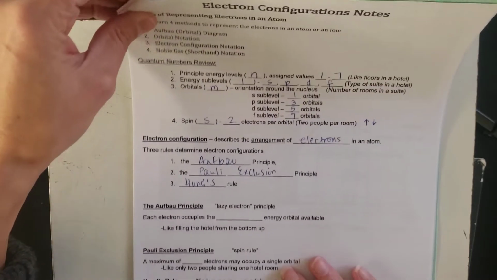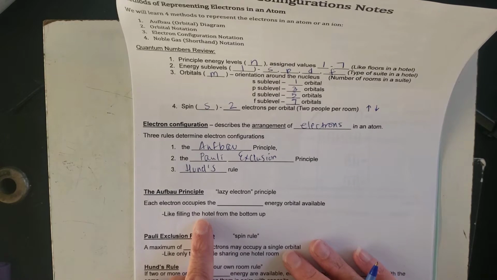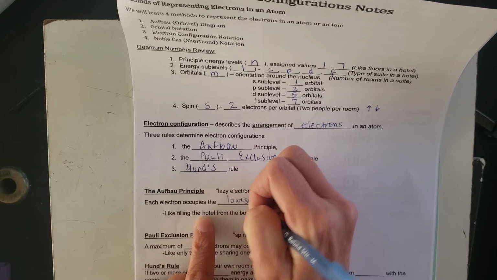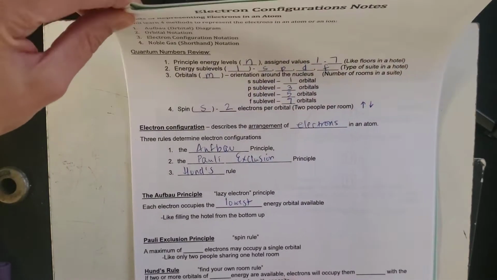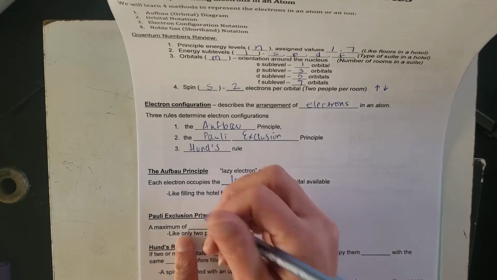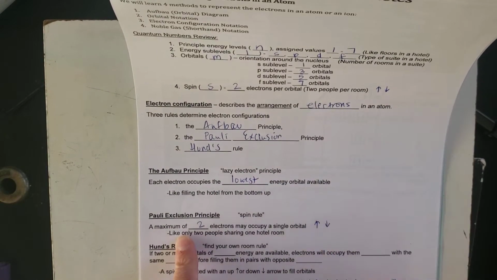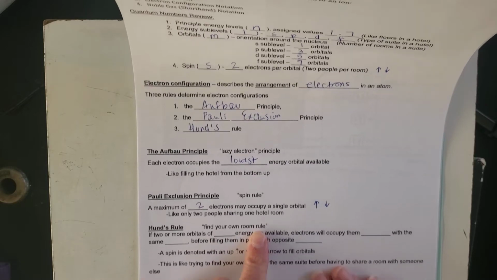The Aufbau principle, I call it the lazy electron principle. Each electron occupies the lowest energy orbital available. So it's like filling the hotel from the bottom up. The Pauli exclusion principle, I call this the spin rule. A maximum of 2 electrons may occupy a single orbital and they will spin in opposite directions if there are 2 in there. Hund's rule is known as the find your own room rule.